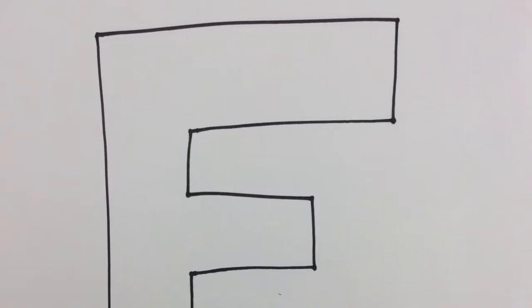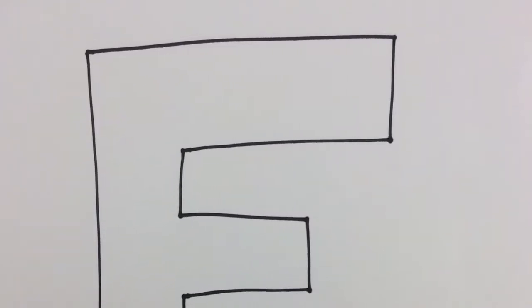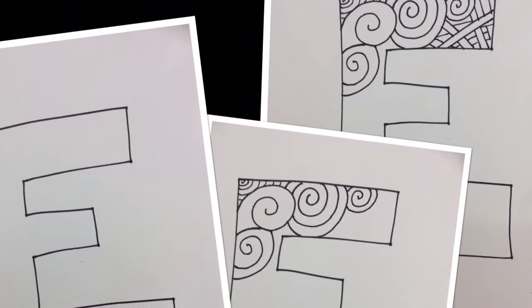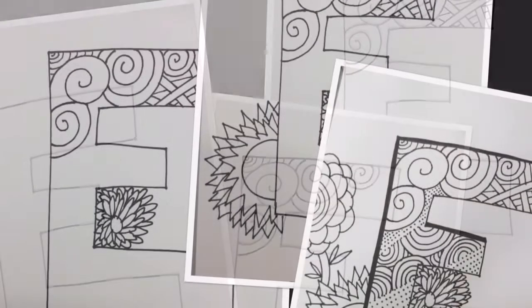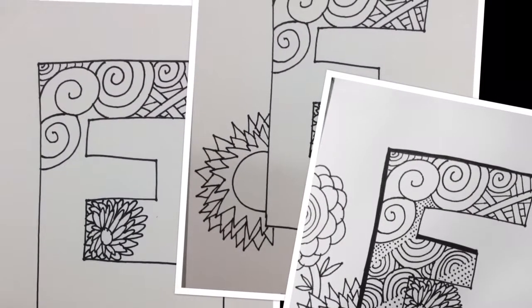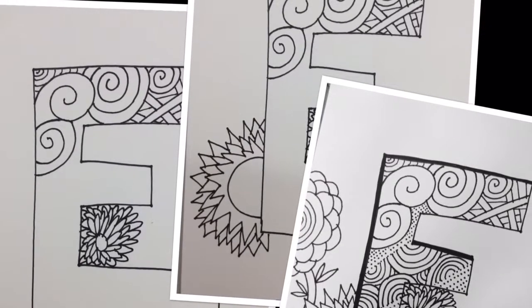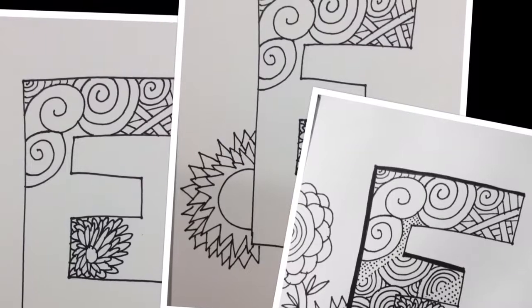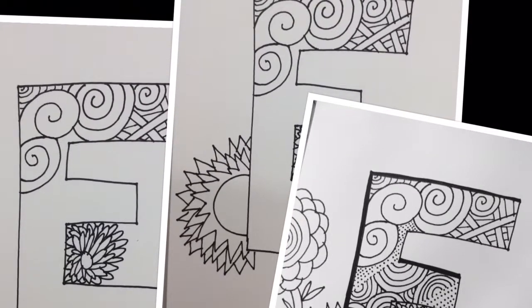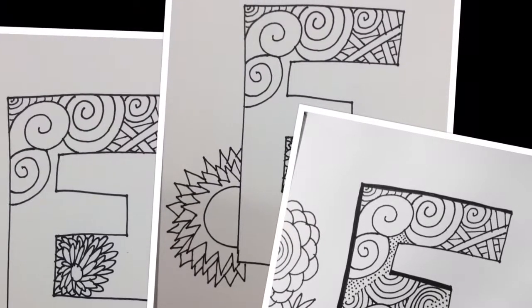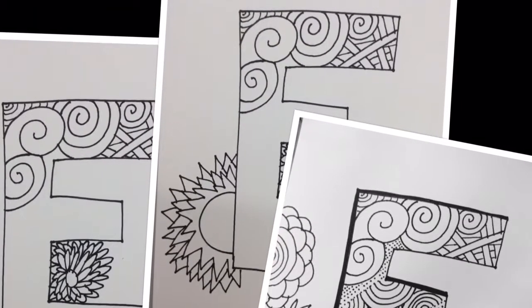Today you're going to be starting with just a simple outline of your initial. Once you have that simple outline, start adding some designs inside it or around it. Continue adding some designs inside or around it. I added a bunch of flowers, some swirls, some repeating dot patterns, some matchstick zentangle patterns. And as you work on these, you could even start to add some color.